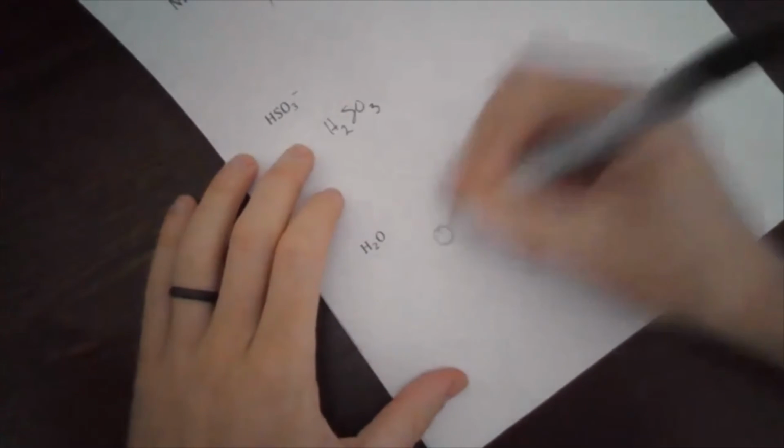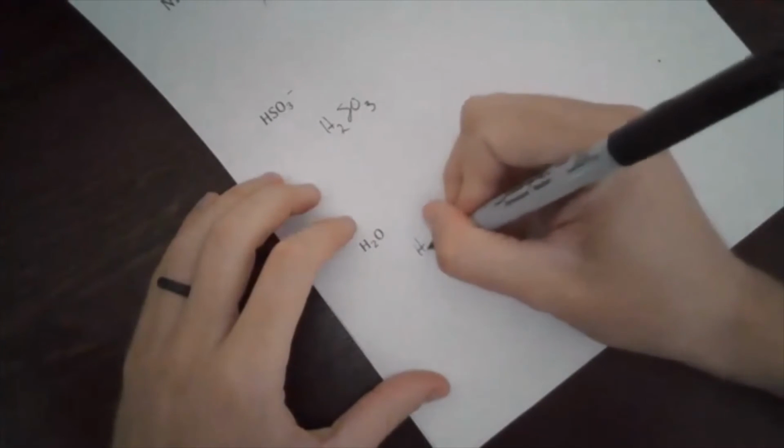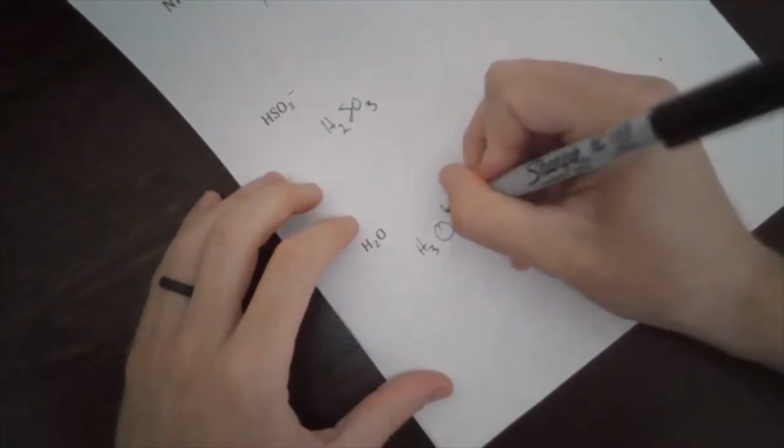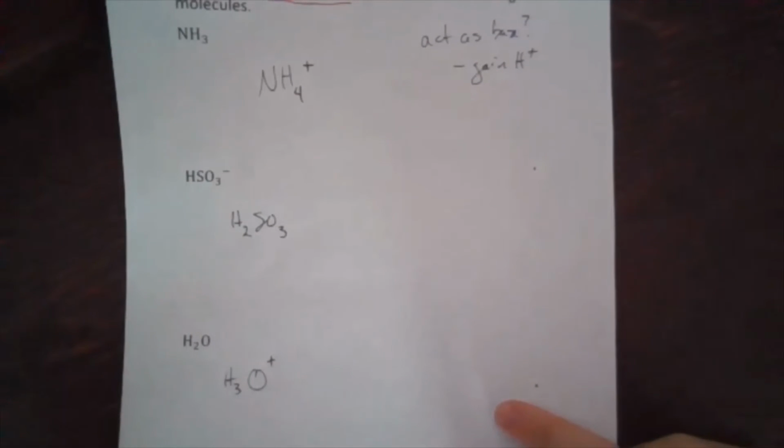For H2O, O is going to stay exactly the same. H2 becomes H3O+. The hydrogens have to go up by 1, and the charge has to go up by 1. We always increase the number of hydrogens by 1 and the charge by 1, because it's an H+ that the base gains.